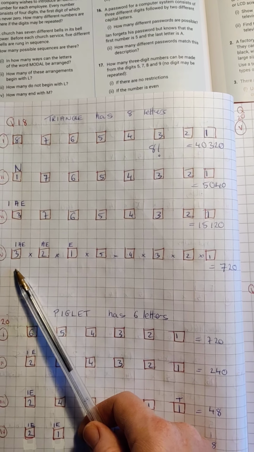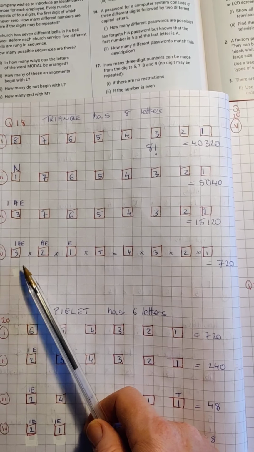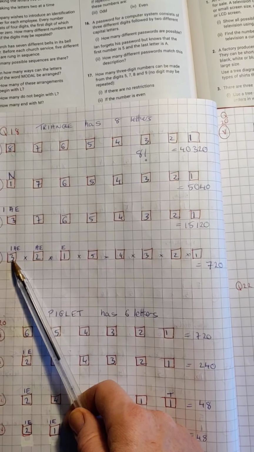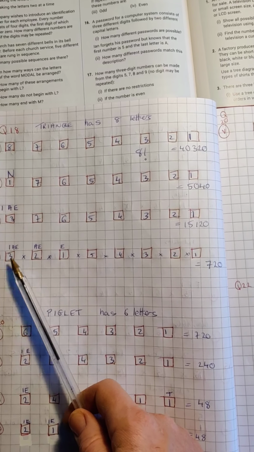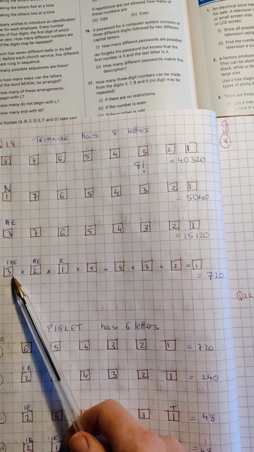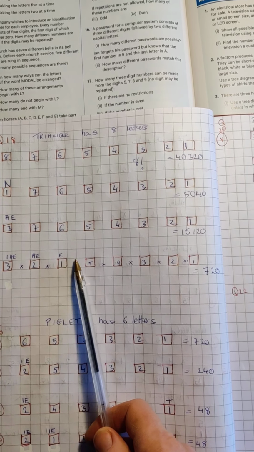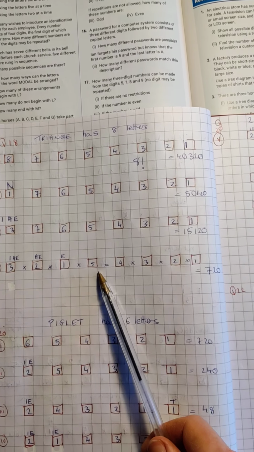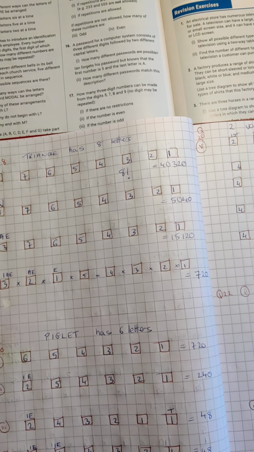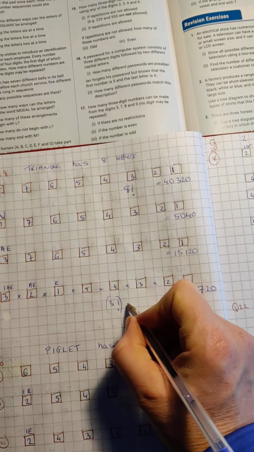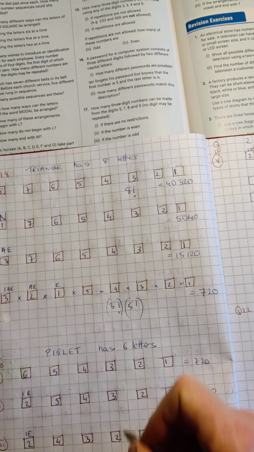18, part 4. If the 3 vowels must come at the start. I've put in the 3 vowels at the start there. You have a choice here of I, A and E. Say you put I there. You're left with A and E. Say you put A there. You're left with E. So there are your choices there. Now the 3 vowels are taken care of. I now have 5 letters left. 5, 4, 3, 2, 1. You can also write this as 3 factorial times 5 factorial.